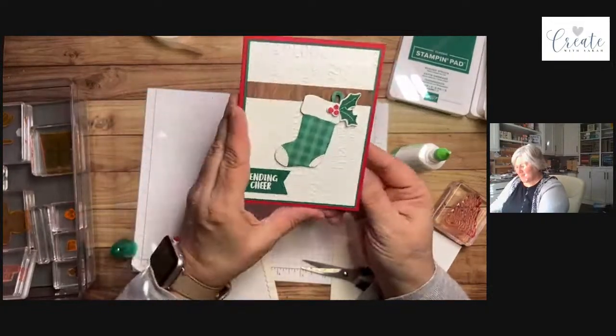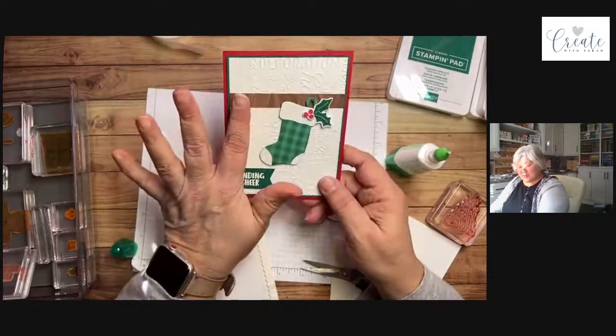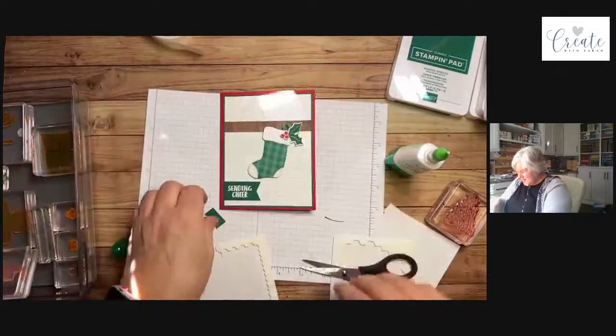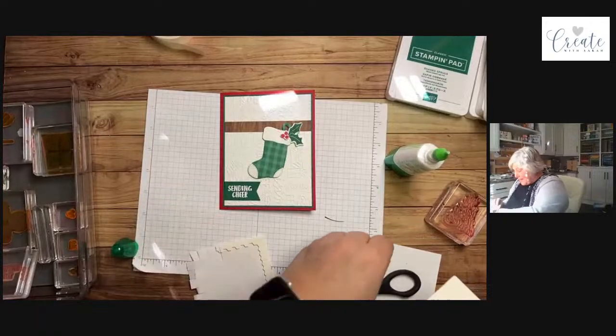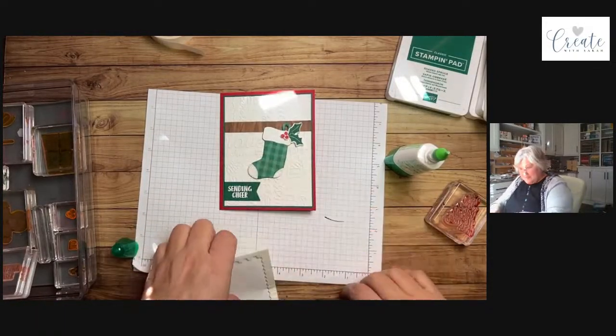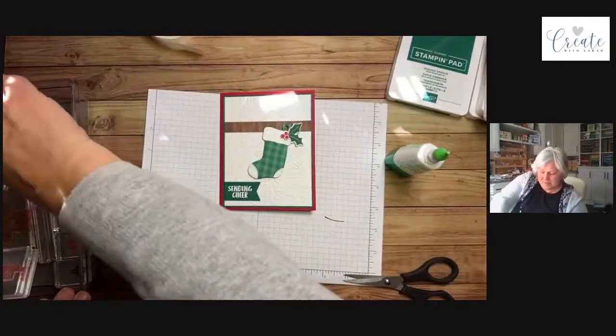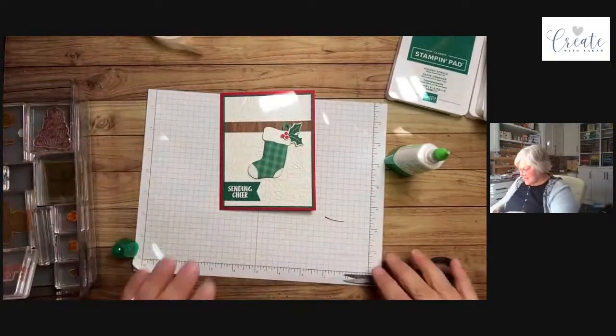With all that little embossing, and then on the inside, we wish you a Merry Christmas with the little gift. So this would be a perfect card to go along with the gift boxes that we're going to be making. So you could make a gift or a card that matches the little gift boxes that we're making.